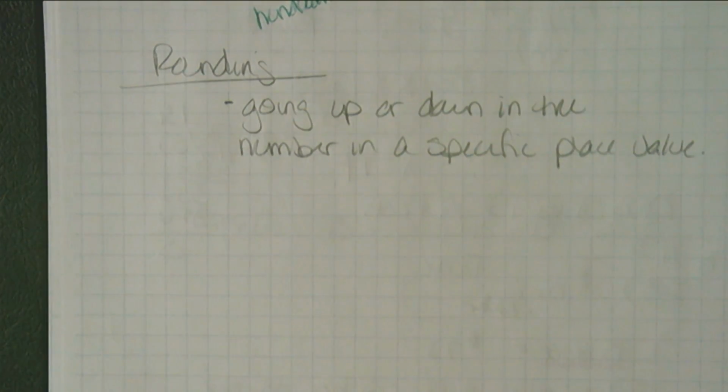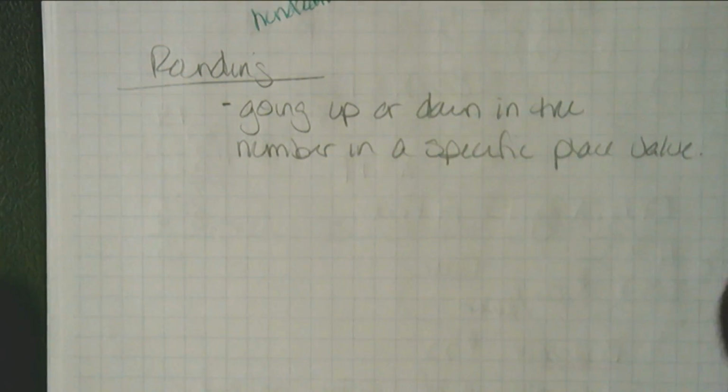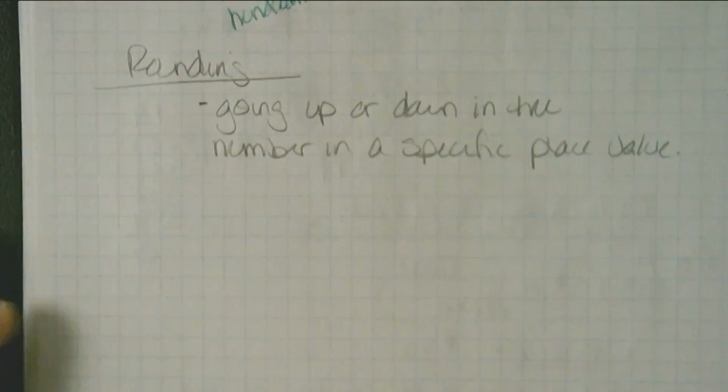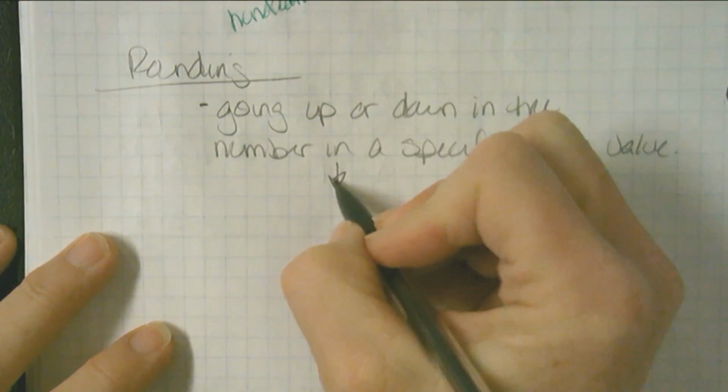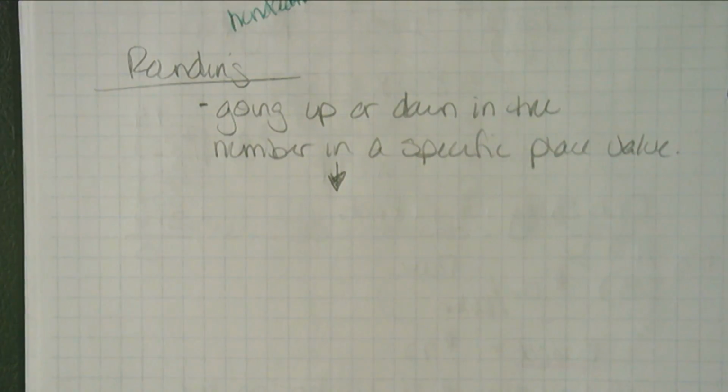What am I using to determine whether I go up or I go down? What am I using to determine whether I go up or I go down? Teo? If what is 5?